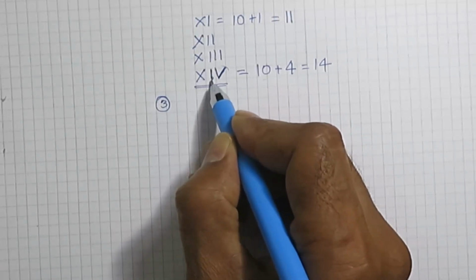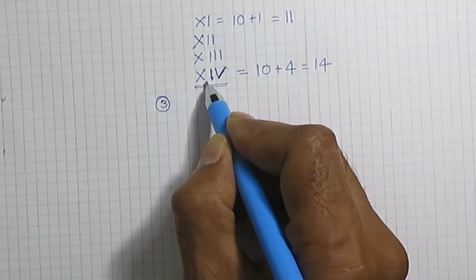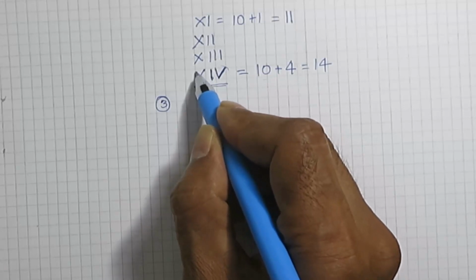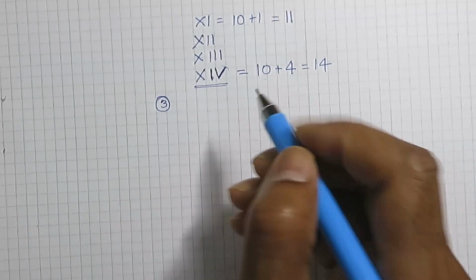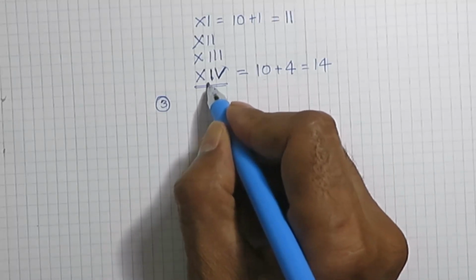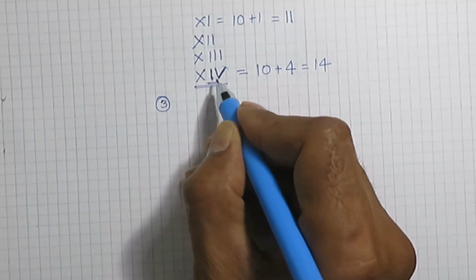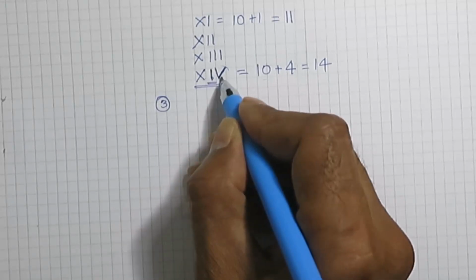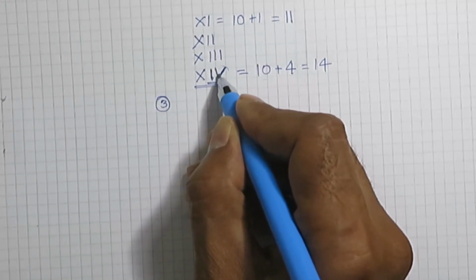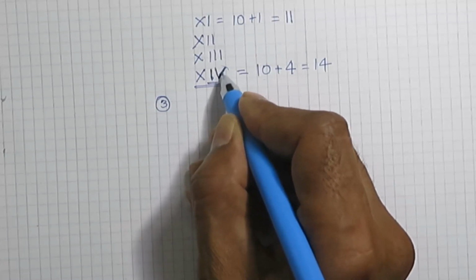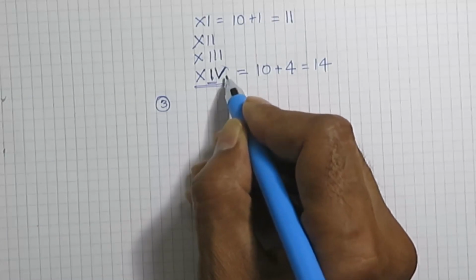So we do not use this to make it look like 16, even though we can say that 10 plus 1 plus 5 should be 16. But rule number 3 says that when a smaller numeral is placed between two larger numerals, the smaller numeral will be subtracted from the larger numeral which is just next to it, just on the right side.